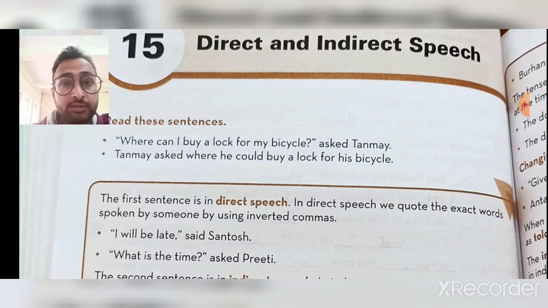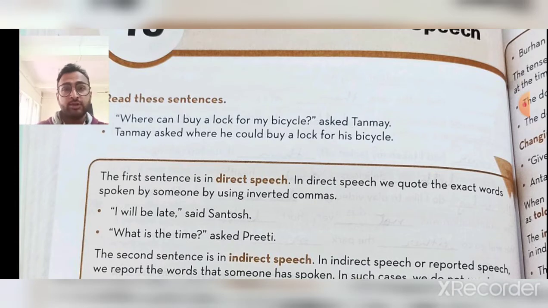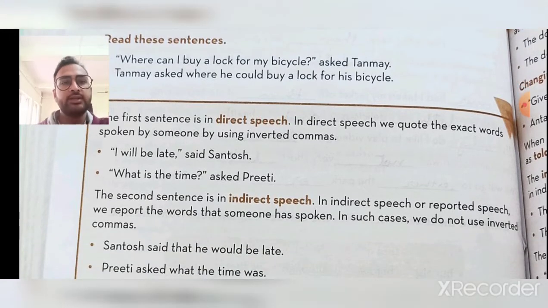So, you can see both the sentences. The first one is direct and the second one is indirect speech. In direct speech, we quote the exact words spoken by someone by using inverted commas. I will be late, said Santosh. What is the time? Asked Preeti. So you can see that the second sentence is indirect speech.